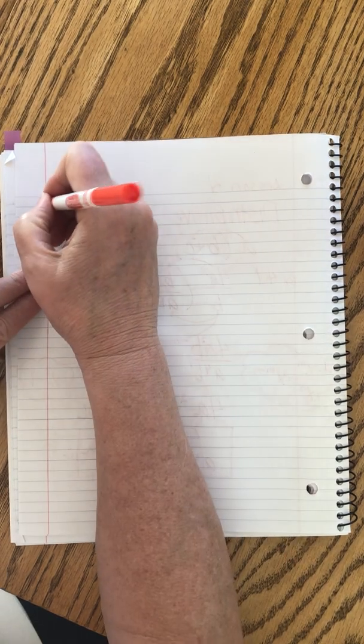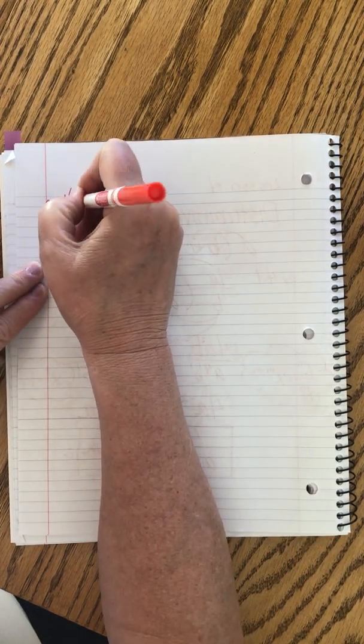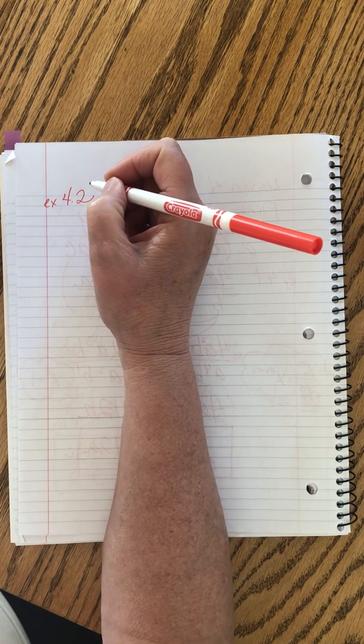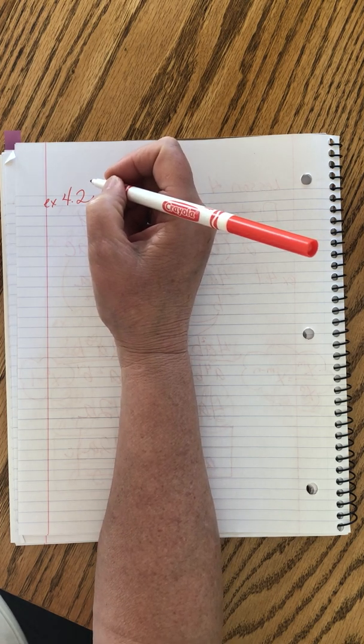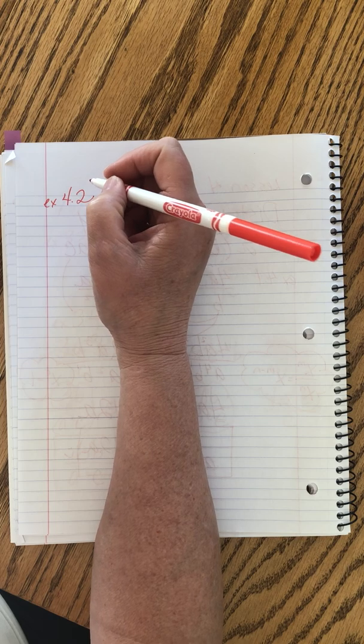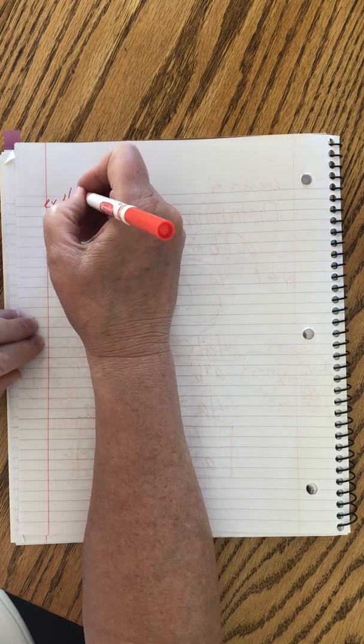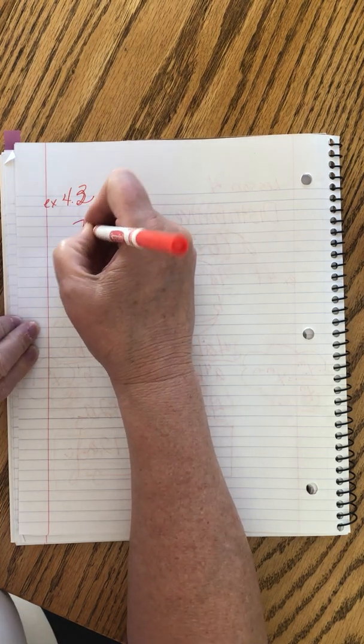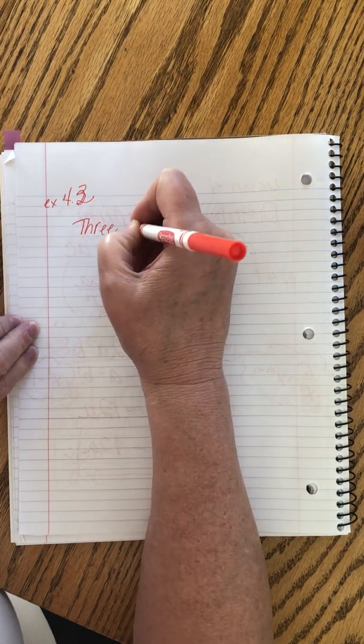Okay, example 4.2. No, 4.3. Sorry, we already did 4.2. Before I dive into 4.3, I want to remind you of the 3 rules of algebra.